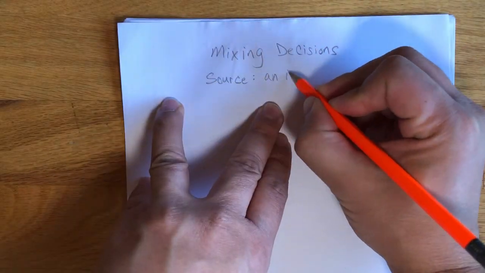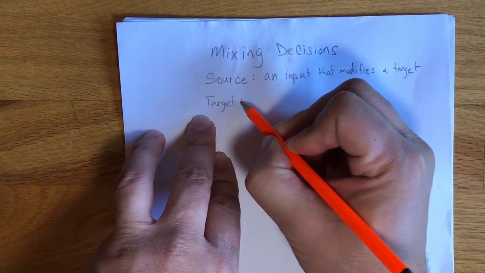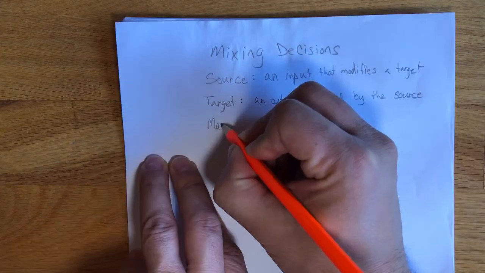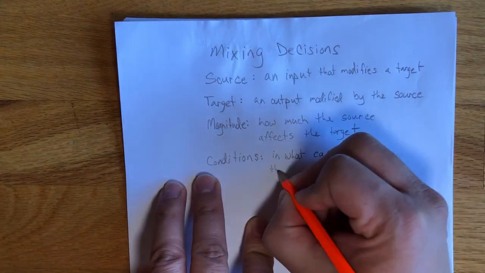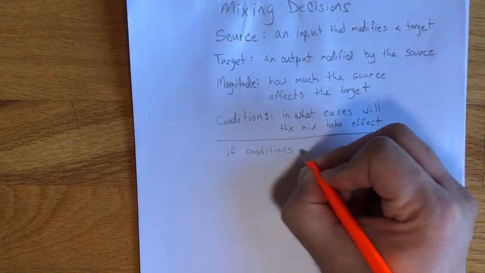Programming a mix consists of several choices. Pick the source and the target of the mix, pick the magnitude of the mix, and then set the conditions under which the mix will be effective.